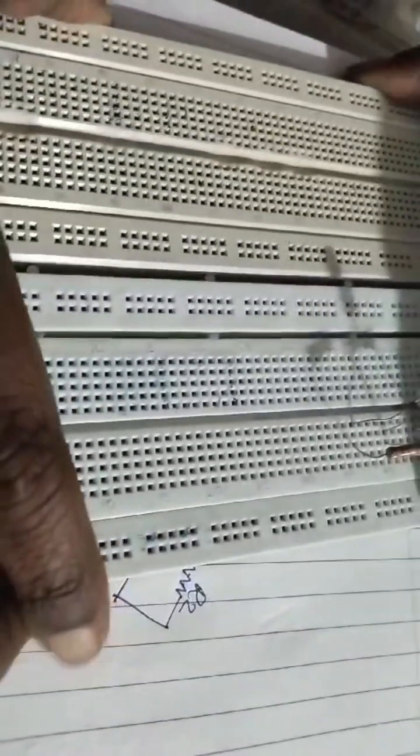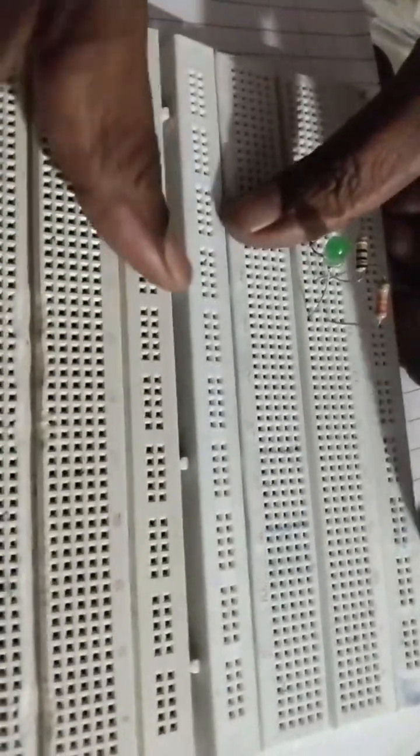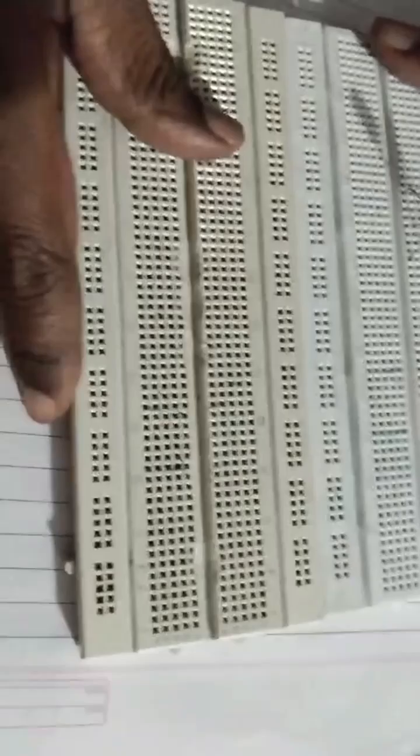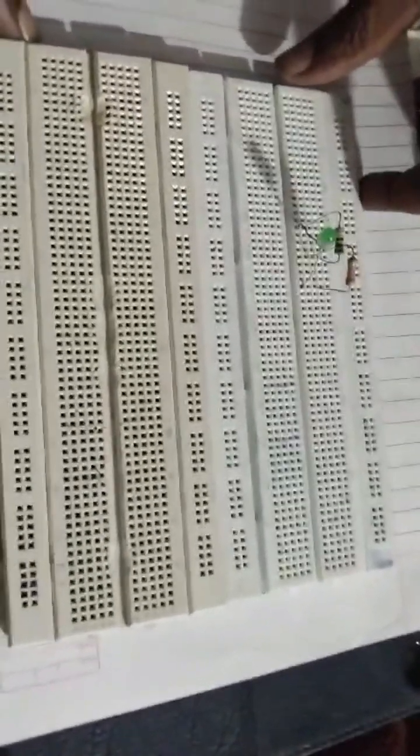You connect these holes with these notches, and you are going to get a big breadboard. So if our circuit is a little bit big, you can use this. You see, now this is a big breadboard. If your circuit is big or if you are doing any big projects, you can use it like this also.